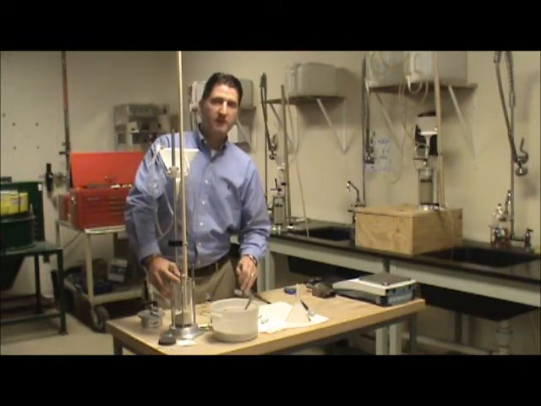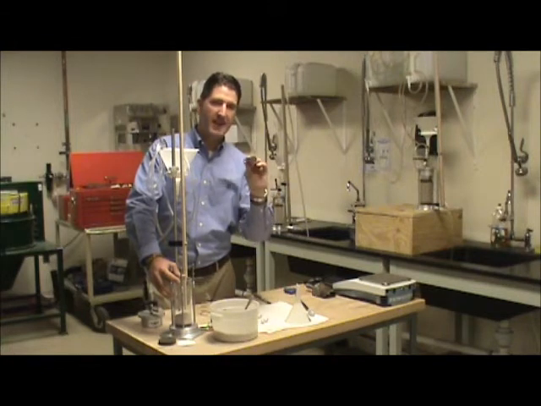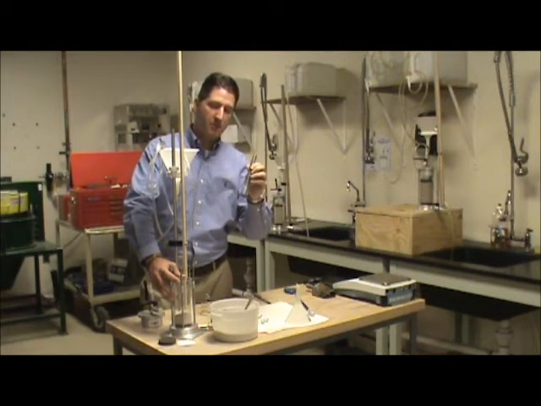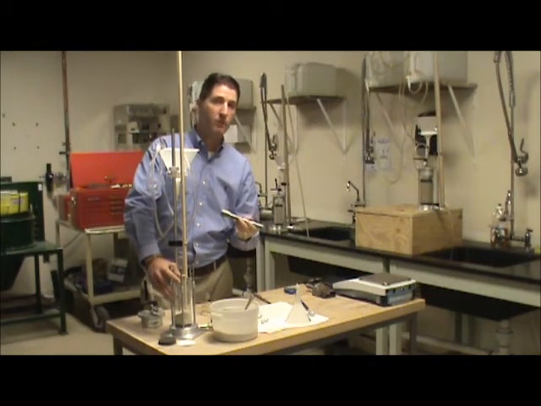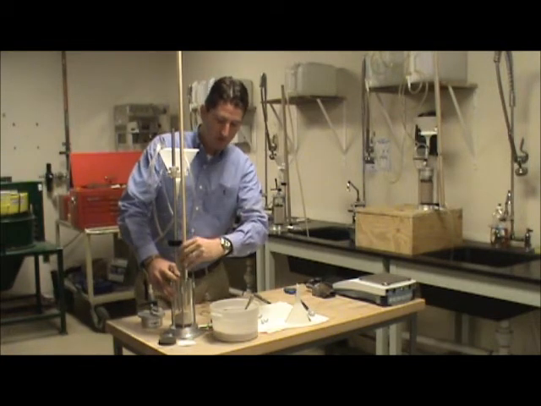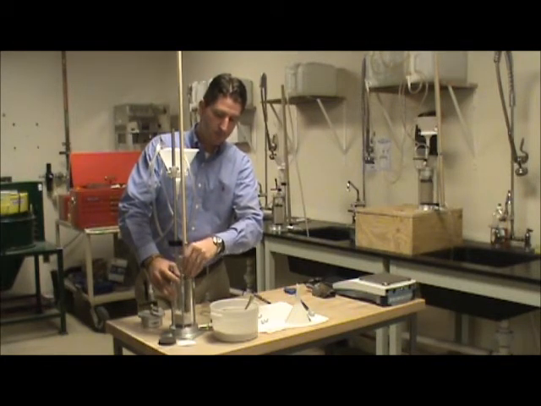Each of the 3 lifts of sand is going to be compacted. To compact it, we're going to utilize the hammer provided. Now, the height of the hammer drop and the weight of the hammer is not critical in this process the way it was critical for the modified and the standard Proctor test. We're simply going to drop the hammer from a height of 1 inch to 2 inches. Again, it's not a critical measurement.